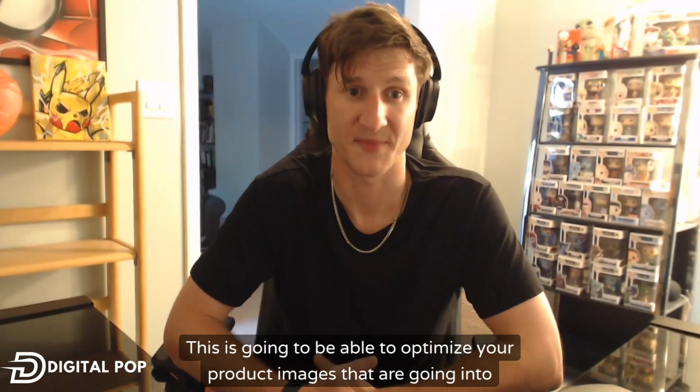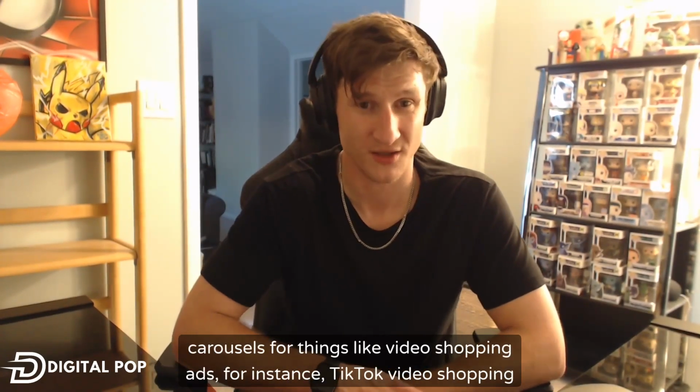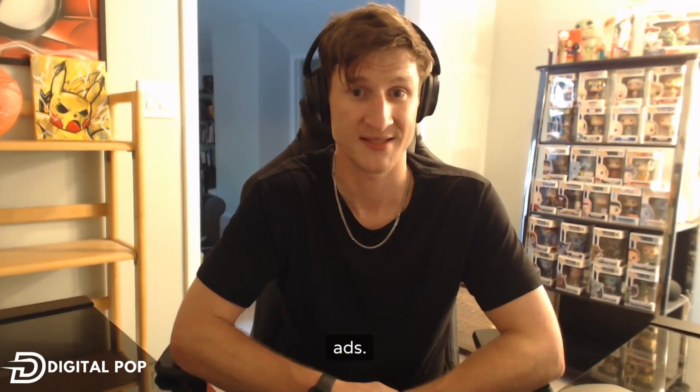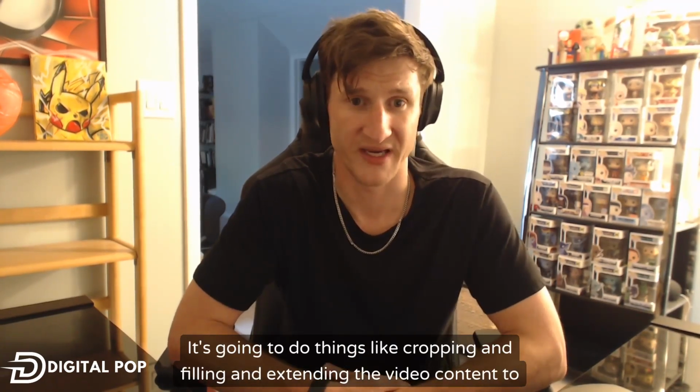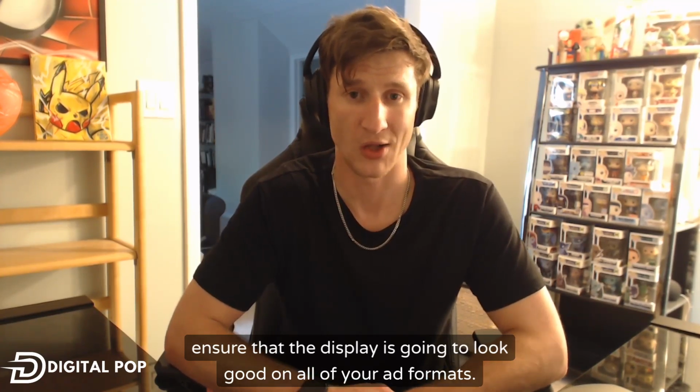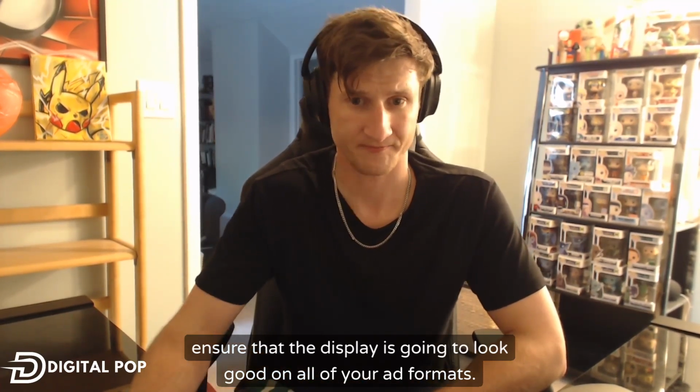This is going to be able to optimize your product images that are going into carousels for things like video shopping ads, for instance, TikTok video shopping ads. It's going to do things like cropping and filling and extending the video content to ensure that the display is going to look good on all of your ad formats.